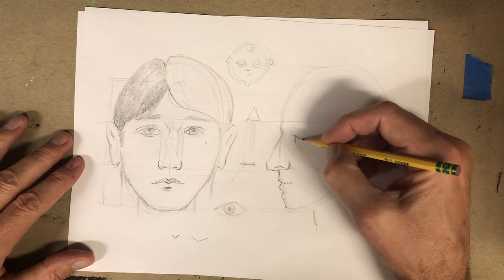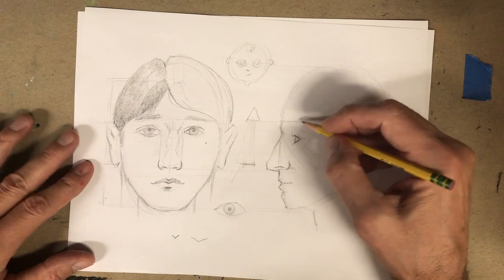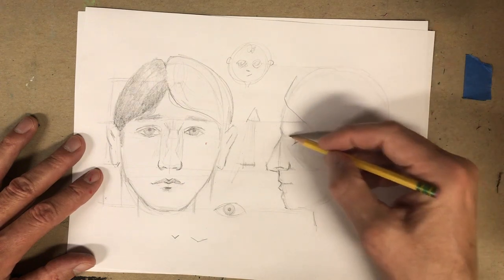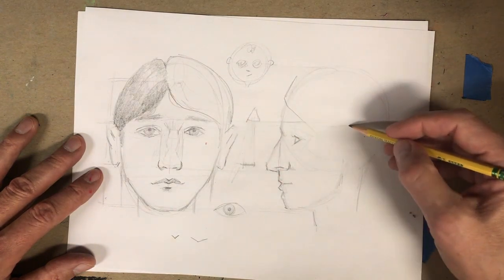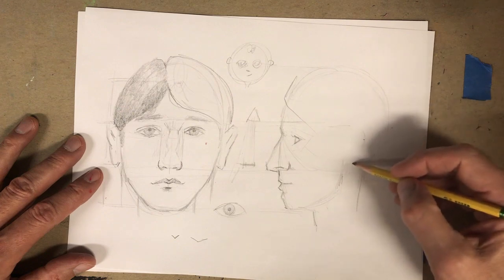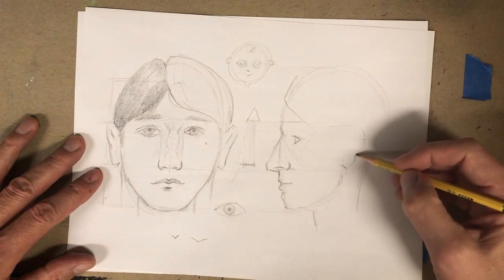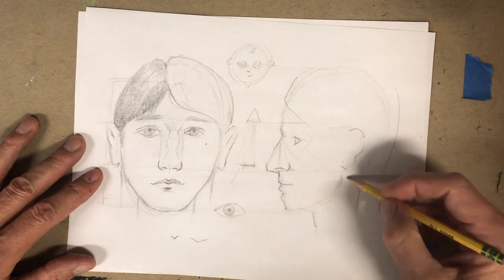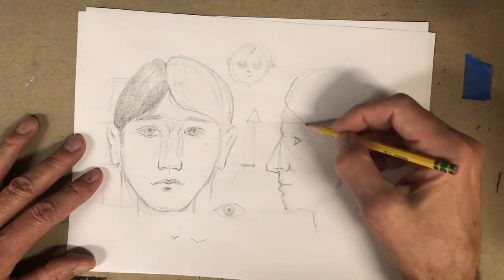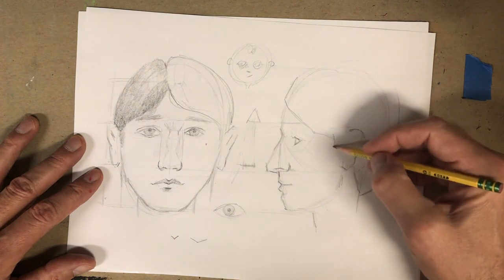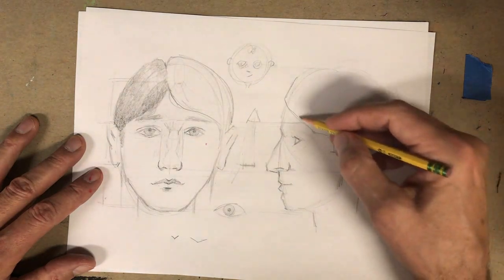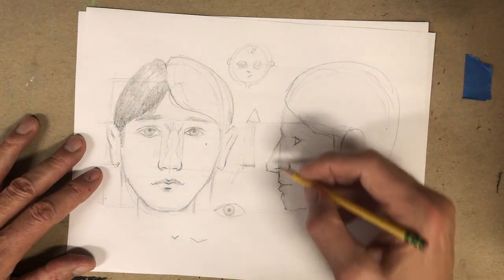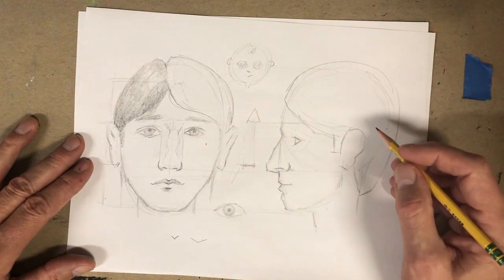So it's way back in here. Something like that. The ears are way back here behind the jaw. So something like that from the side, okay?